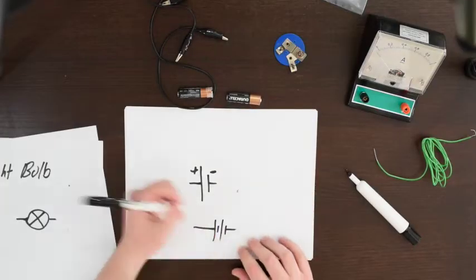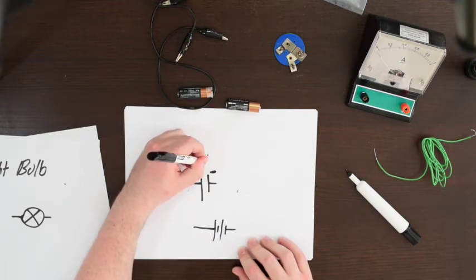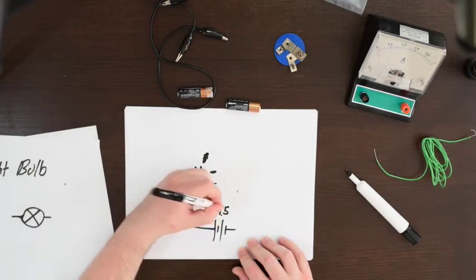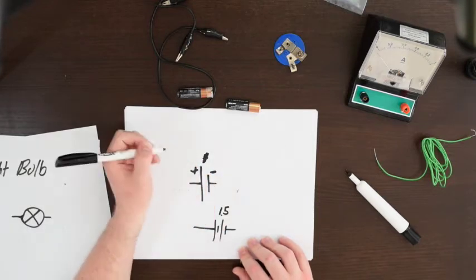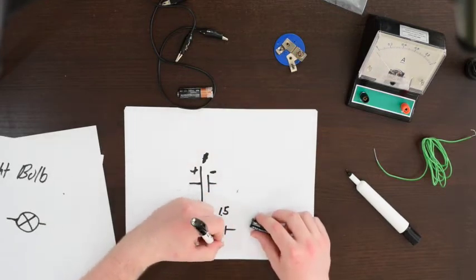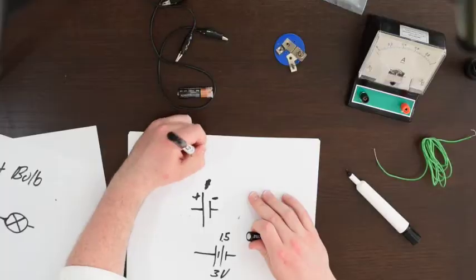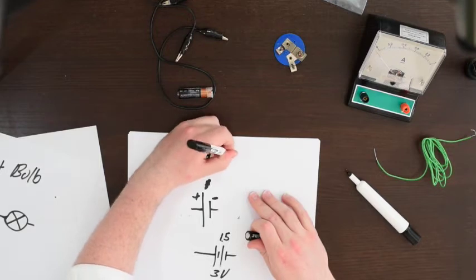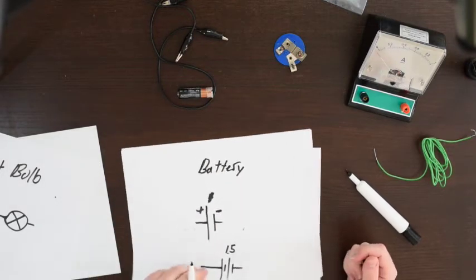Sometimes if this is a specific voltage, you could have one very large battery that has much greater voltage than these dinky little things. You would then write that next to it. So this is a 1.5 volt battery. Together, it's 3 volts altogether. So you could write that next to it just to tell what kind of battery it is. But again, if it's more than one, you write more. If it's not, you don't. Okay, so this is a battery. Excellent.